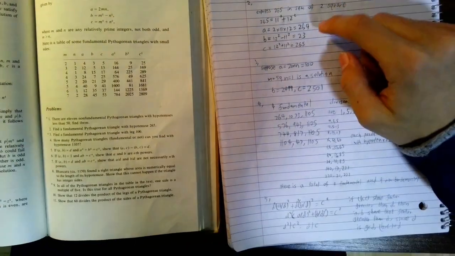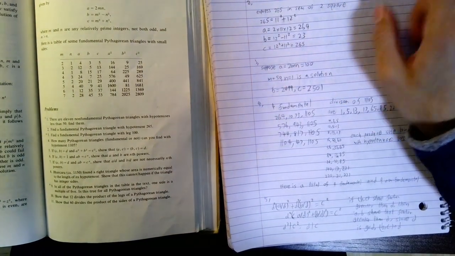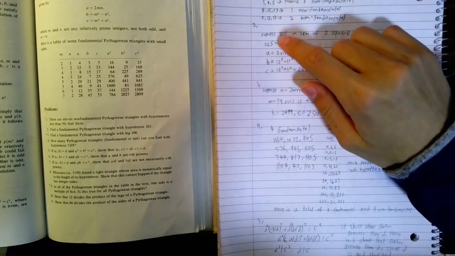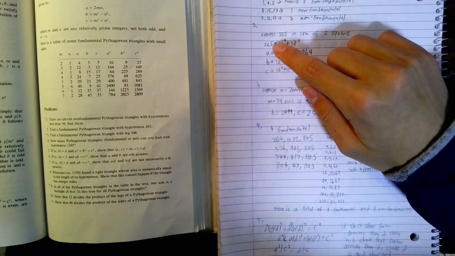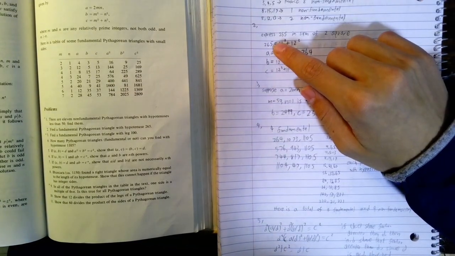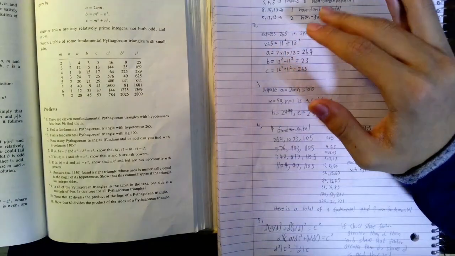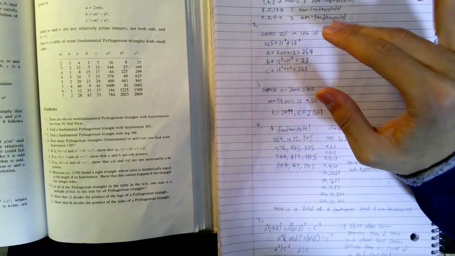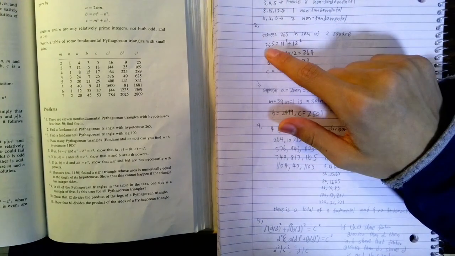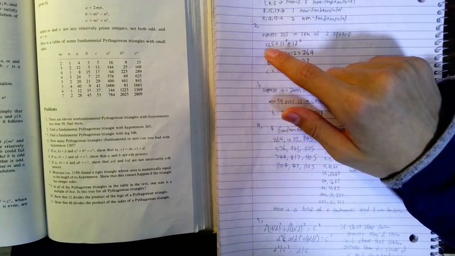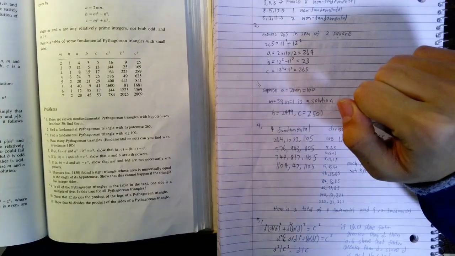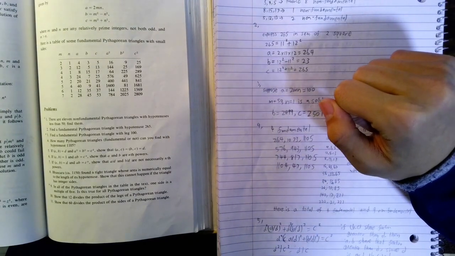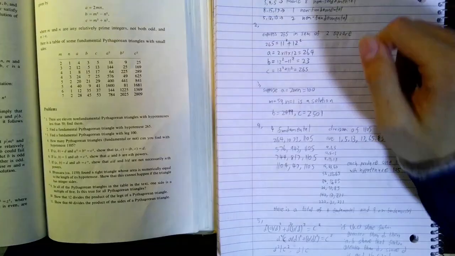And question 2: find the fundamental Pythagorean triangle with hypotenuse 265. So this is just an example, and we know that 265 can be expressed as a sum of 2 squares. You're going to find out in chapter 18 why that's the case: it has no prime factor congruent to 3 modulo 4 to an odd power, and that's why it can always be represented as a sum of 2 squares.